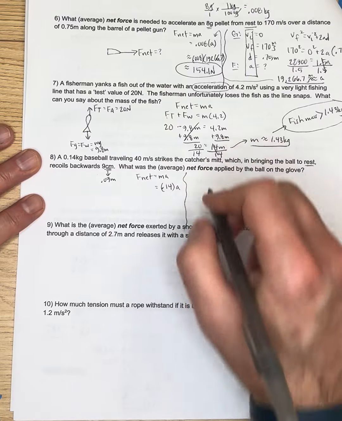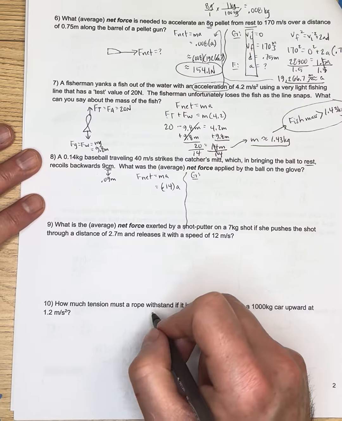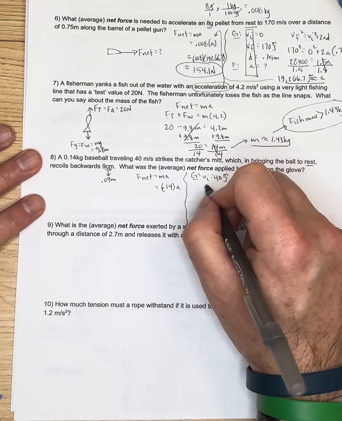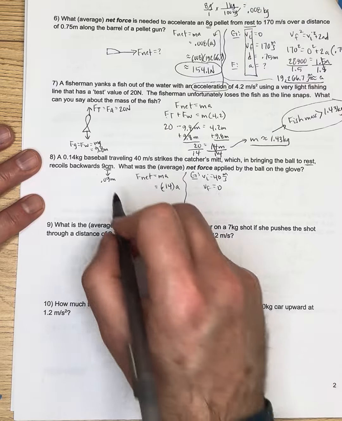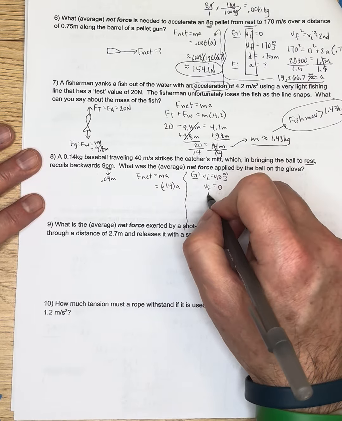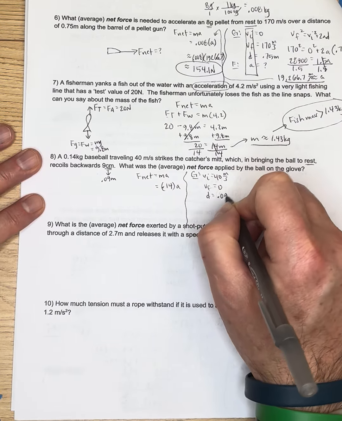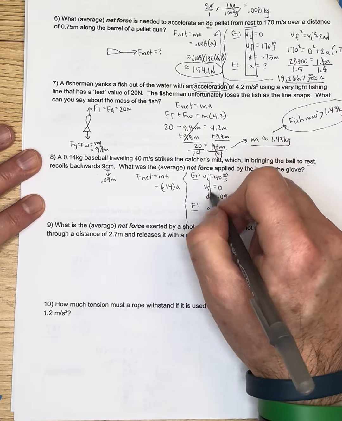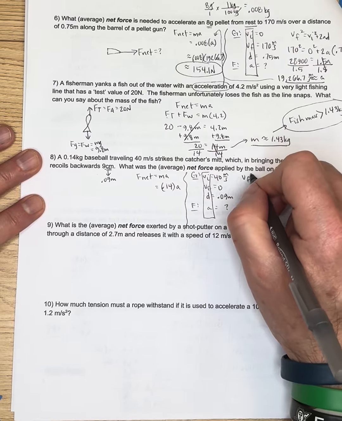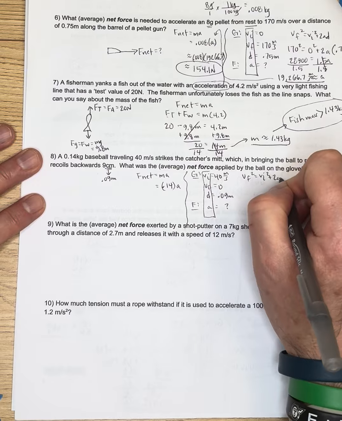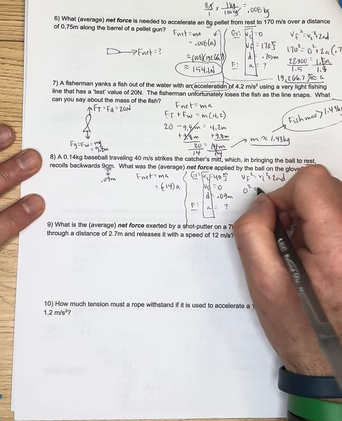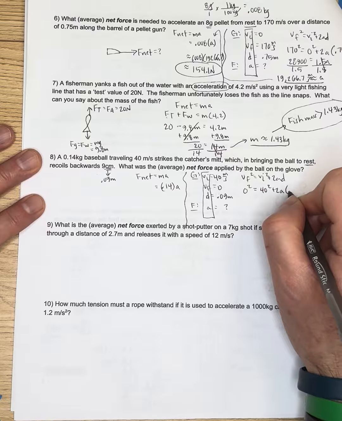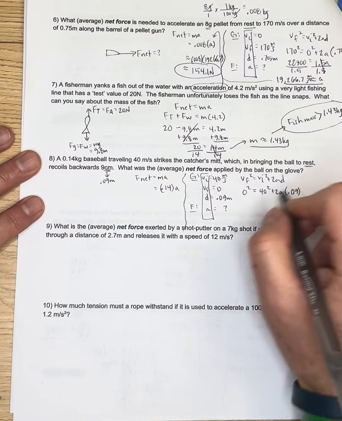So recurring theme here, we're going to do some kinematic equation analysis given the initial velocity is 40 meters per second. It's going to be brought to rest, so final velocity equals 0. And it happened over a distance of 0.09 meters. We're trying to find acceleration. So this combination of variables sets up for VF squared equals VI squared plus 2AD. 0 squared equals 40 squared plus 2 times the unknown acceleration times the displacement of 0.09 meters.